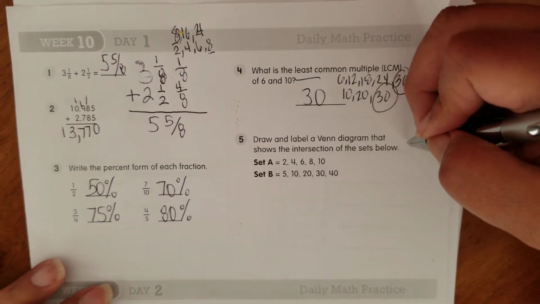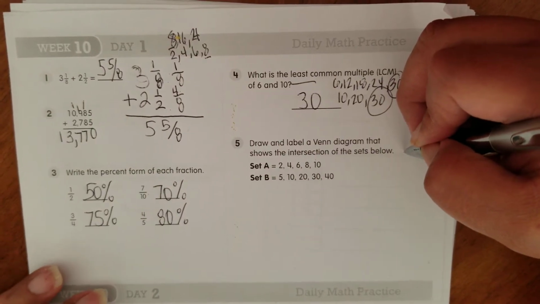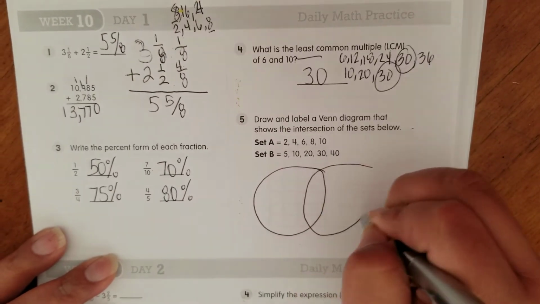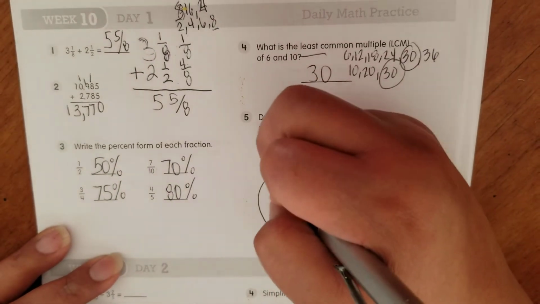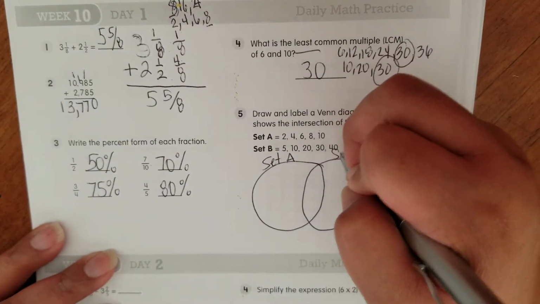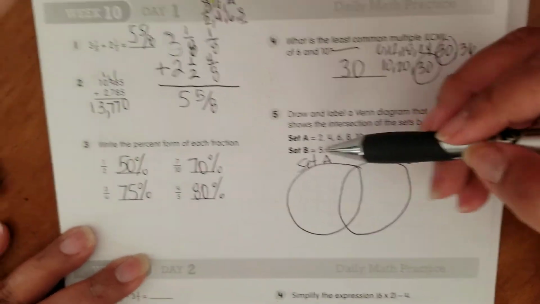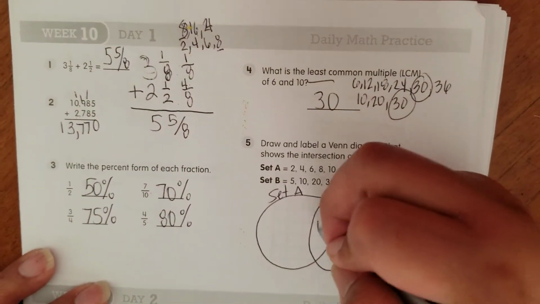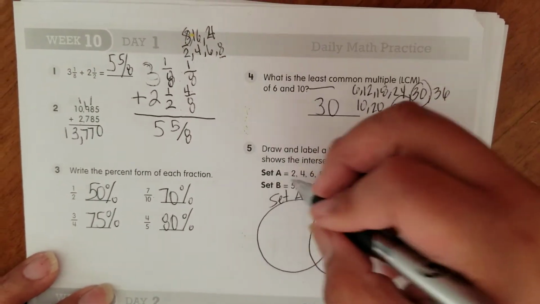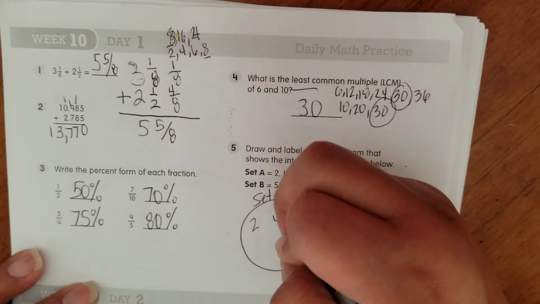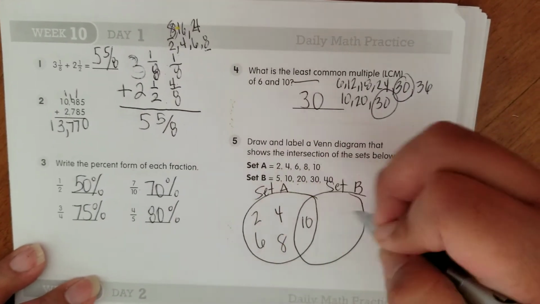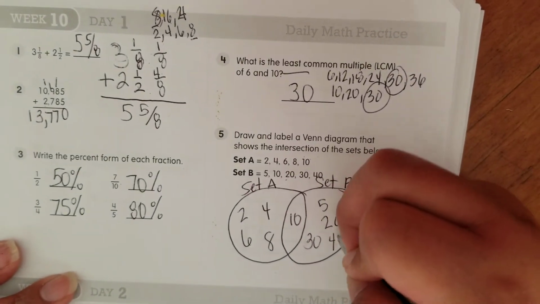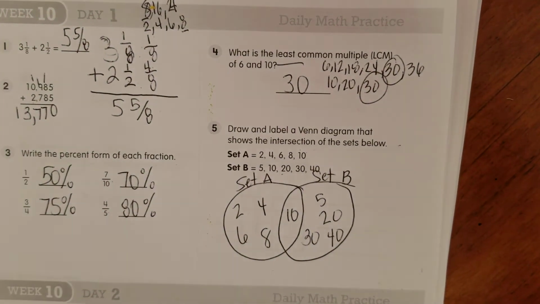Draw and label a Venn diagram that shows the intersection of the sets below. Venn diagram, if you guys remember, I hope you do, is like that. This would be set A, set B, and what they have in common. There's no 2. They both have a 10 is the only one that they have in each set. Then A would be 2, 4, 6, 8, 5, 20, 30, 40. Very good.